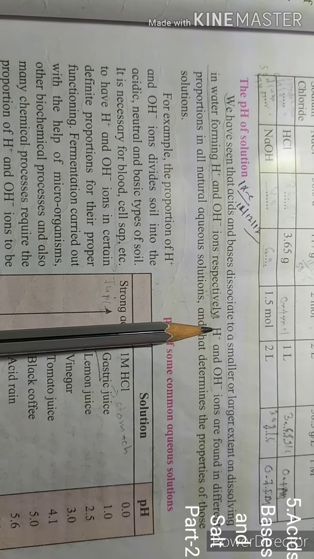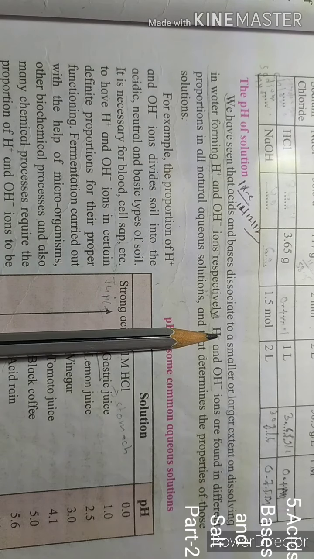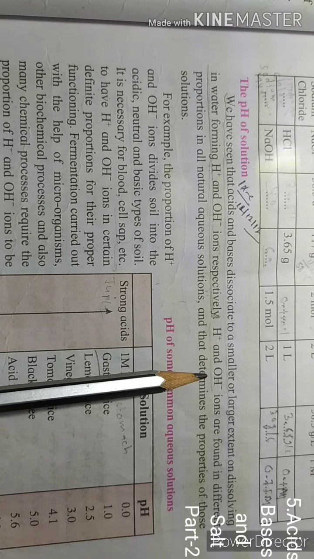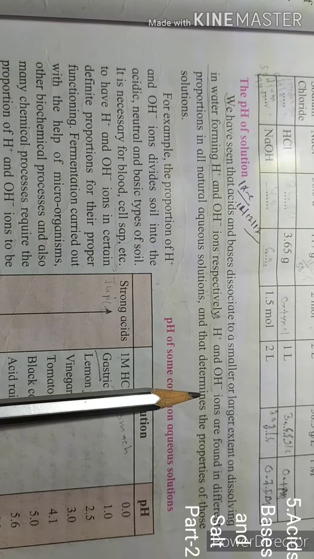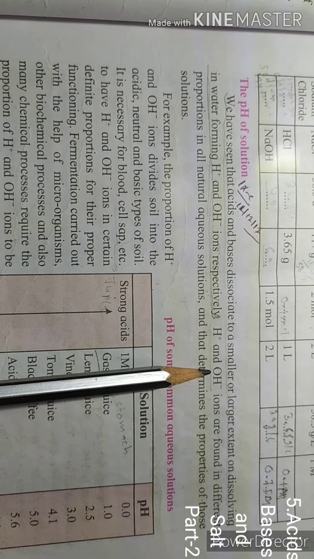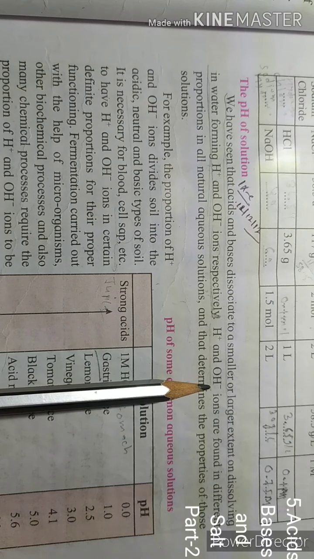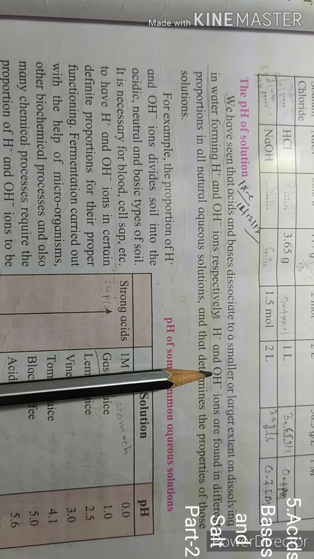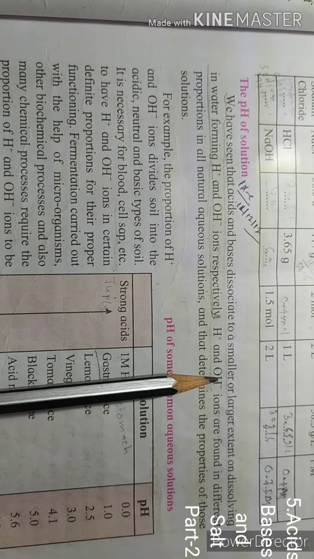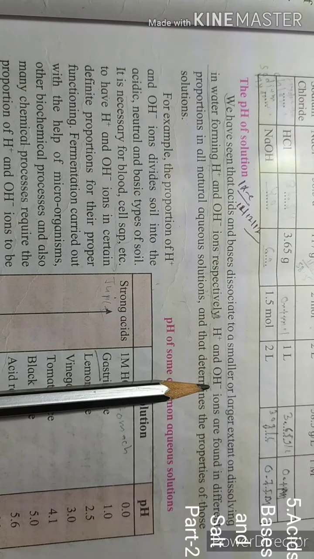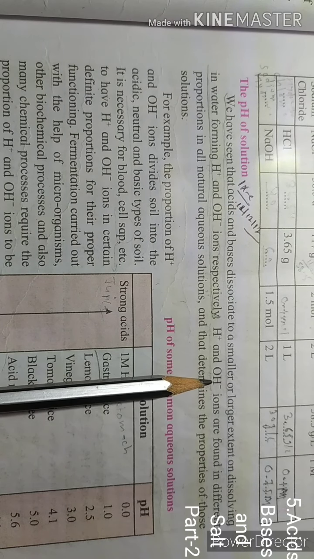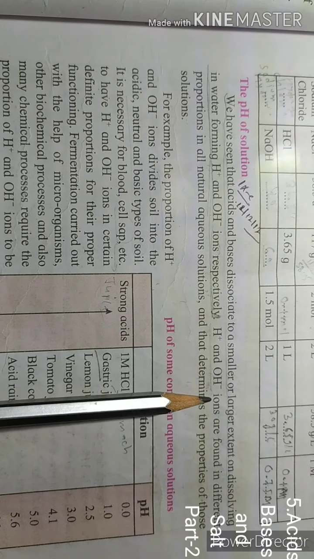If the concentration of H plus ions in any solution is high, then that will be more acidic or a strong acid. Similarly, in case of OH minus ions, if in any solution the concentration of OH minus ions is less, then that will be weak base, and if the concentration of OH minus ions in any solution is high or is in large extent, then that will be more basic, or that is strong base. Okay.